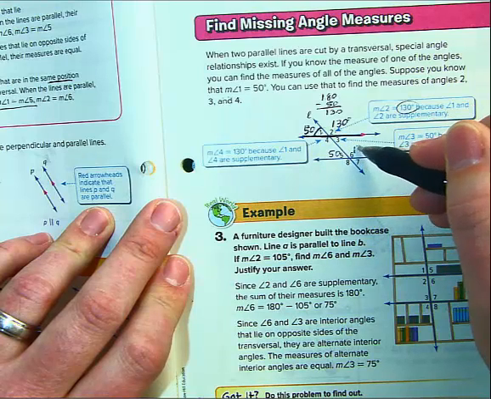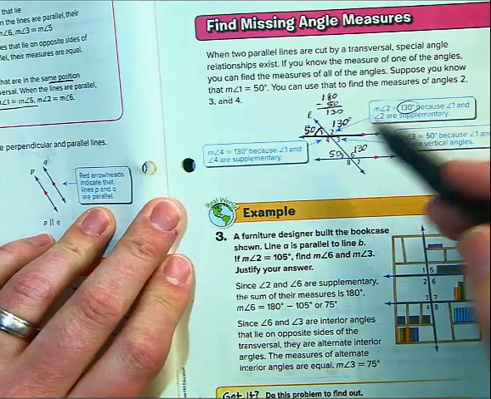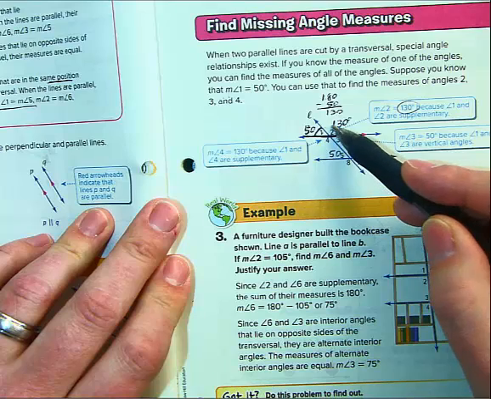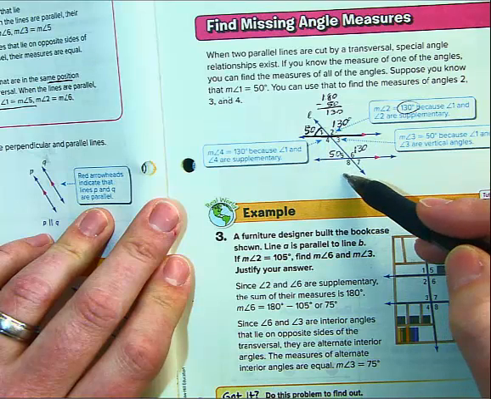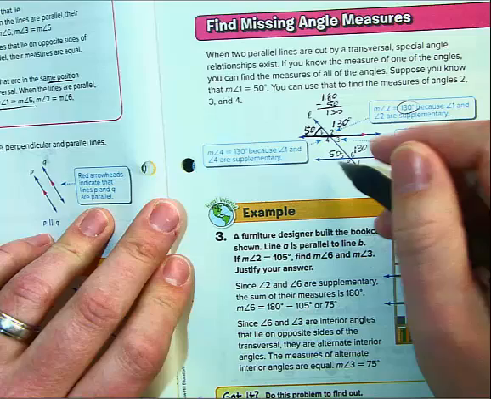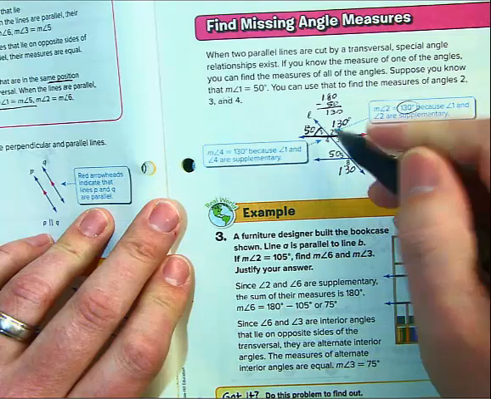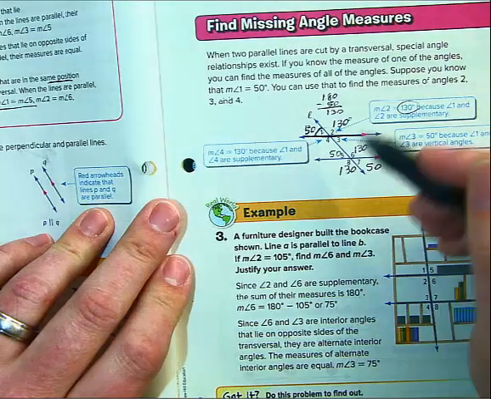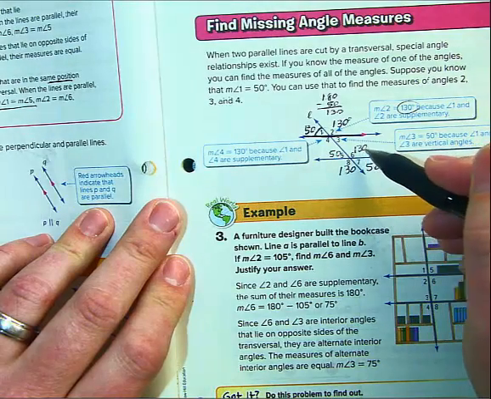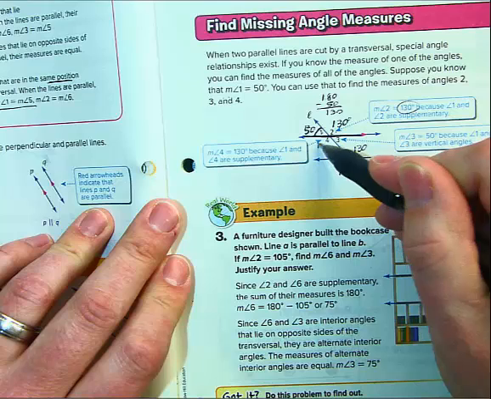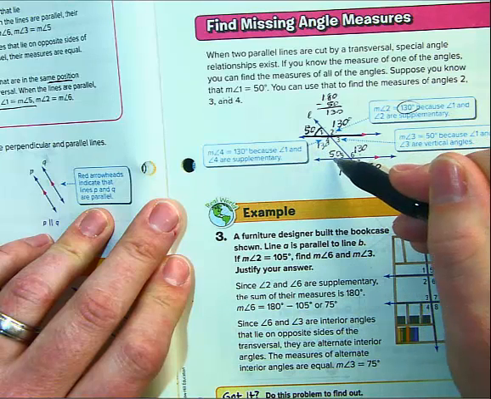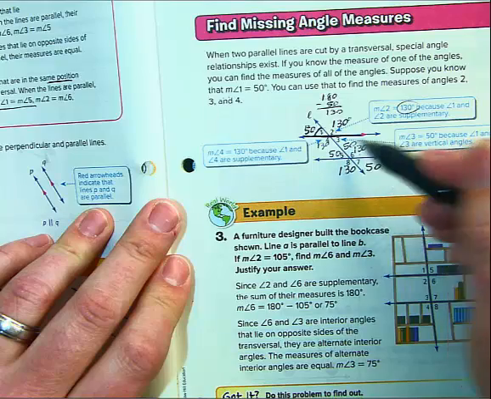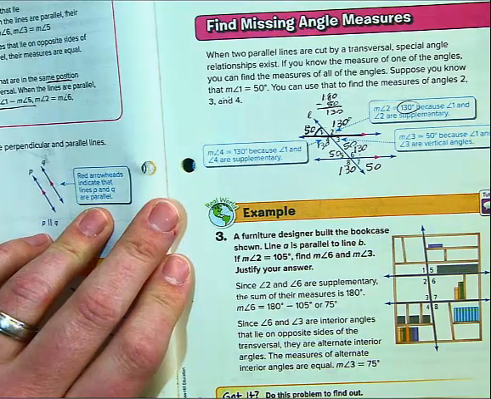So that's 130. Alrighty. Now alternate exterior, meaning outside. 2 is on the outside. So which one is on the outside down here? Opposite of it. 130. Then the alternate exterior there is 50. Then we can do alternate interiors. So 6 is 130, which means 4 is 130. And then 5 is 50, so that means 3 is 50. Okay? And you can fill all those in.